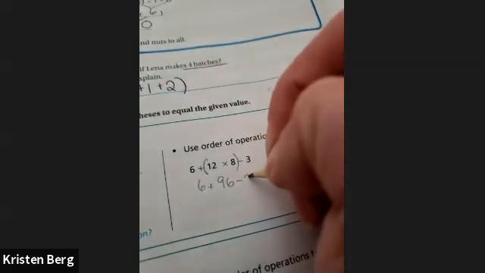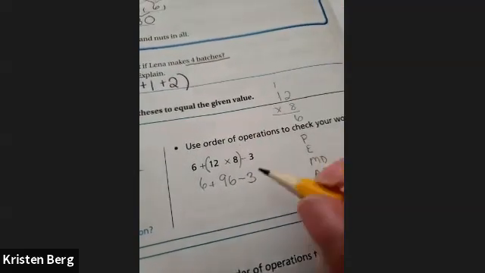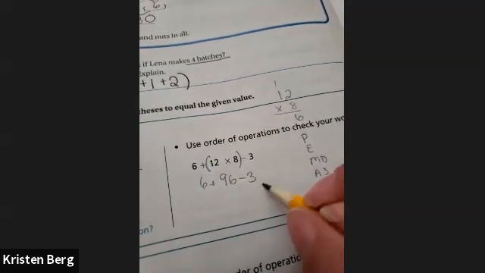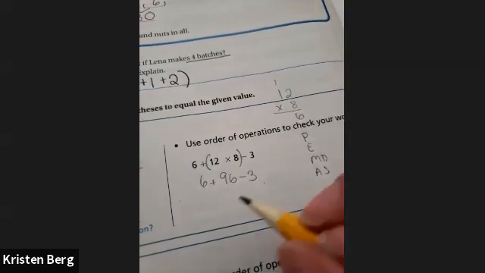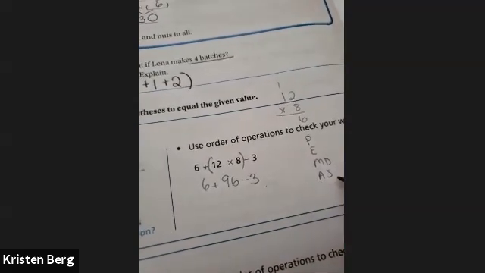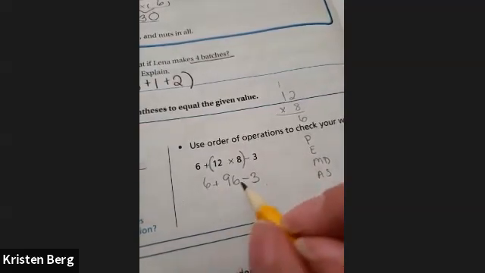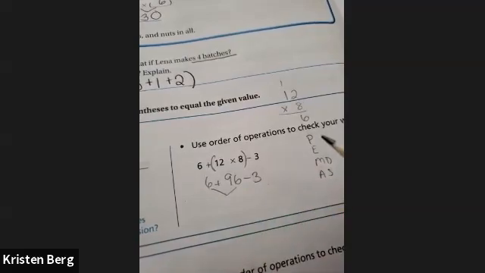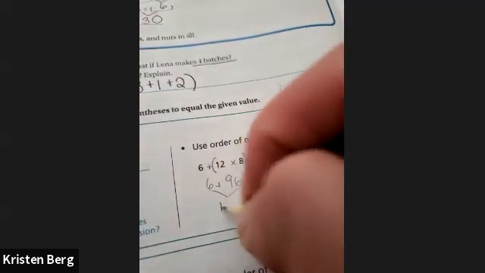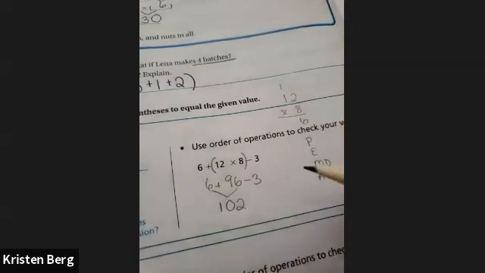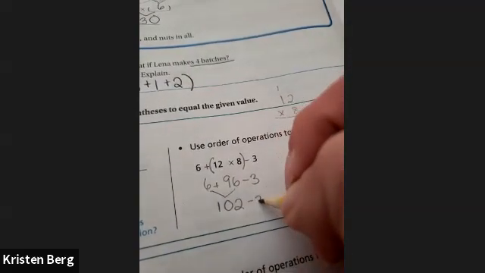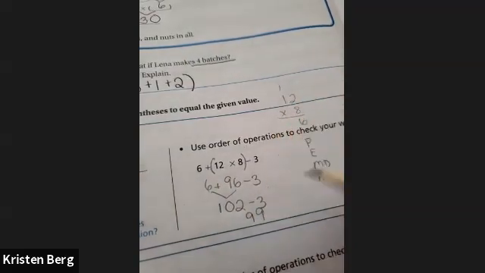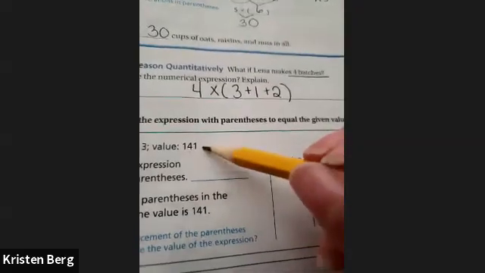Then I'm going to bring everything else down I did not use. So is there any more parentheses? No. Any exponents? No. Any multiplication or division? No. Any addition or subtraction? Yes, I have both, but it's whatever comes first, going left to right. So as if I'm reading, what comes first? It is addition. So I'm going to do this. That comes out to be 102. And then I'm going to subtract off the 3. That comes out to be 99. Is that what I wanted?